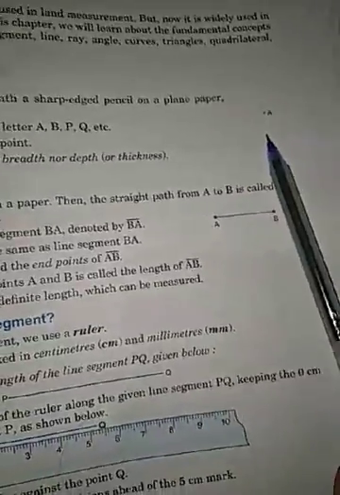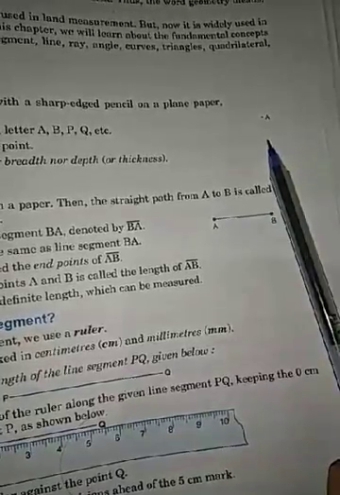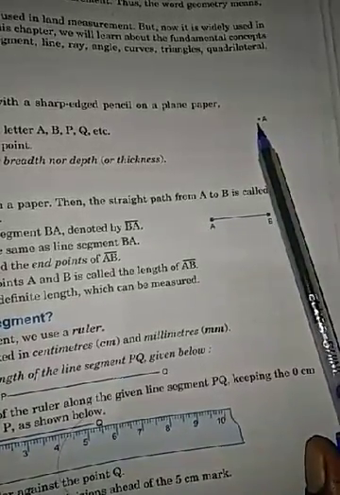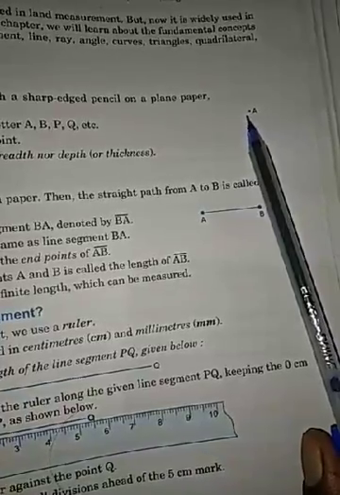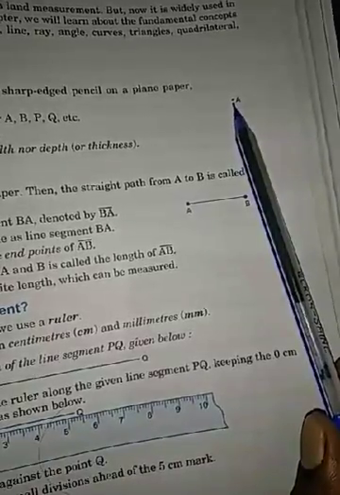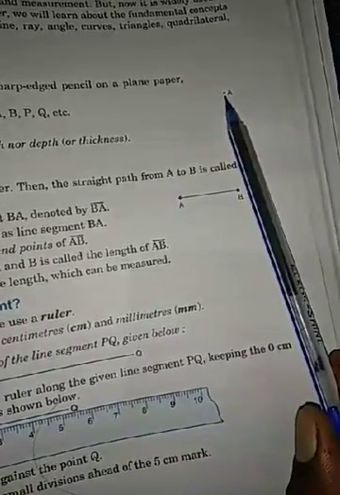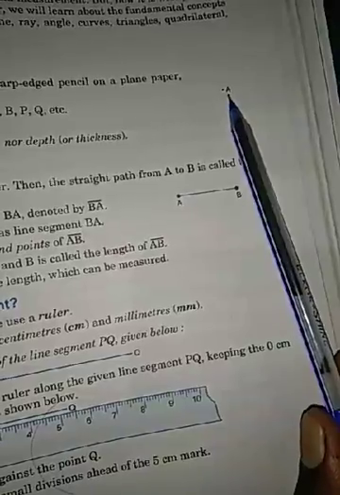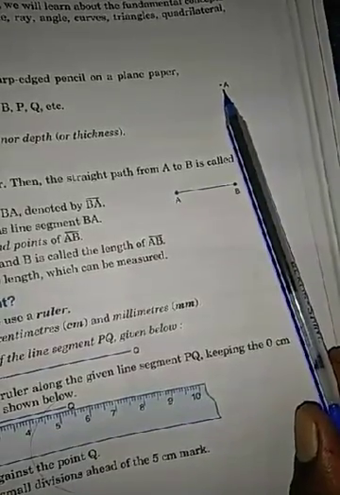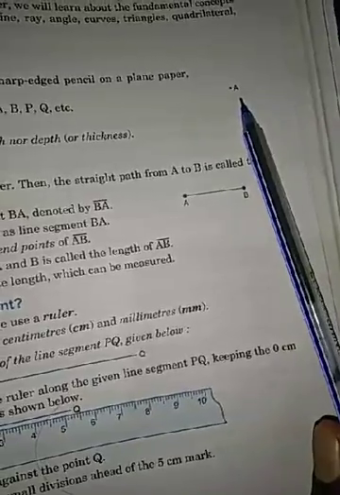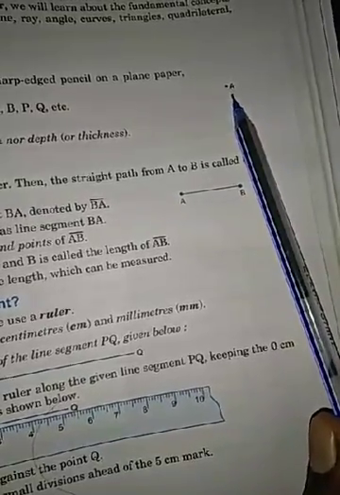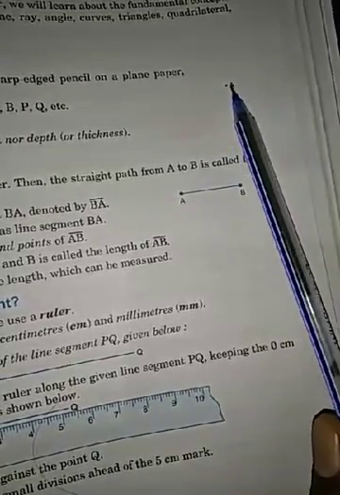A point is a mark of position, usually a fine dot marked with a sharp-edged pencil on a plain paper. So here in this paper, this is a point which is represented by capital letter A. So it is point A. We denote a point by capital letters such as A, B, C, P. Here A is the point.